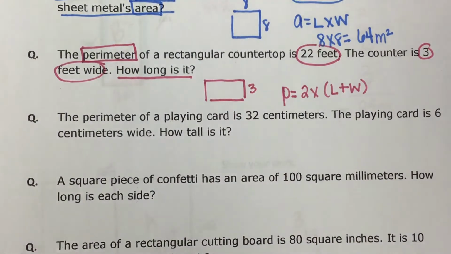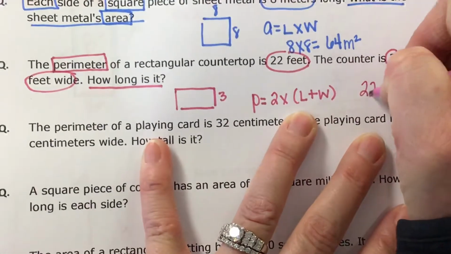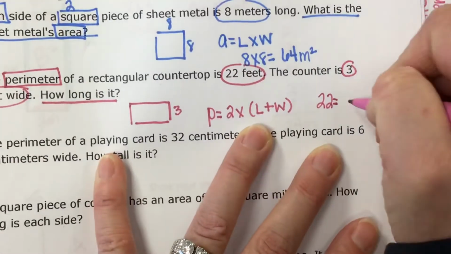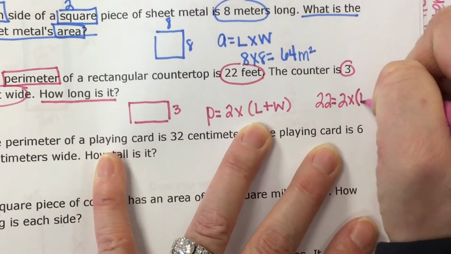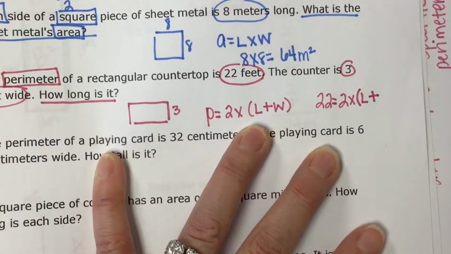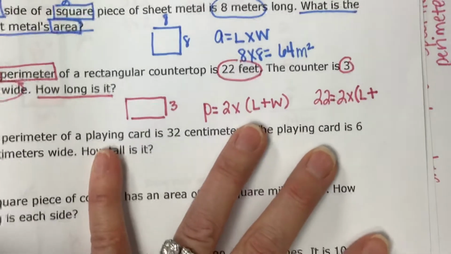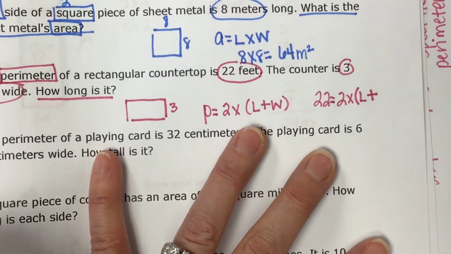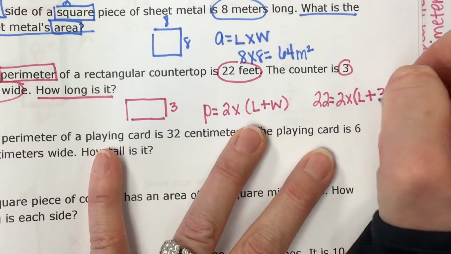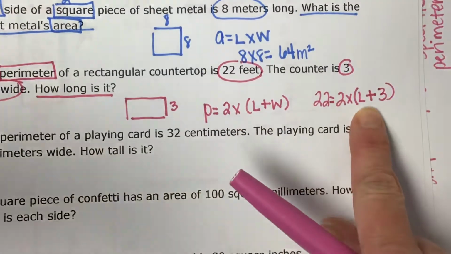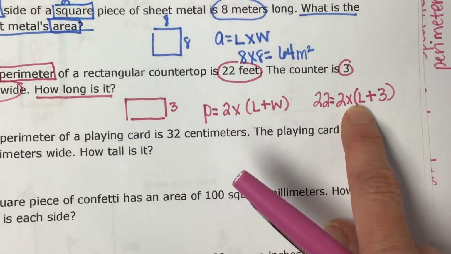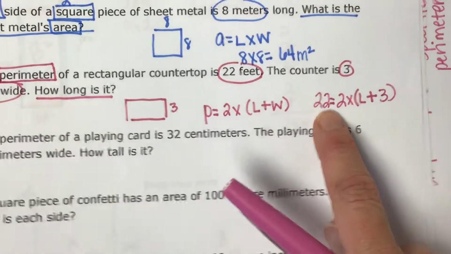22. So 22 is equal to 2 times our length plus what? What is the width? We know the width. What's the width? 3. So 3 times whatever number times 2 will equal 22.